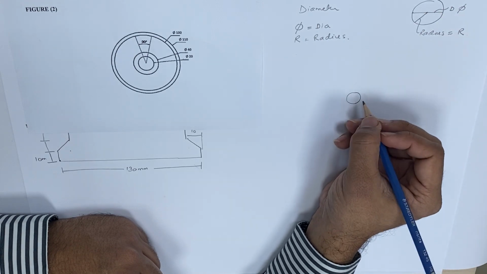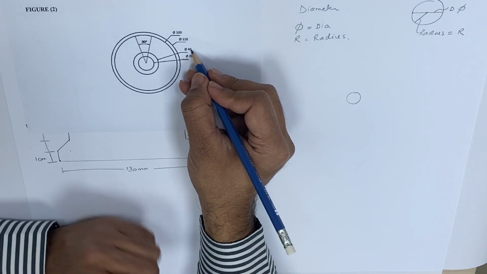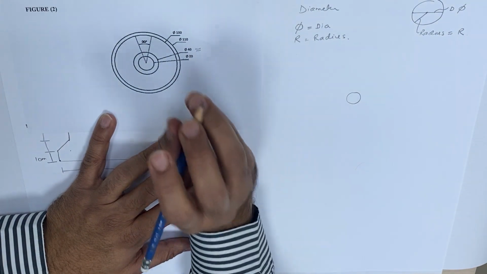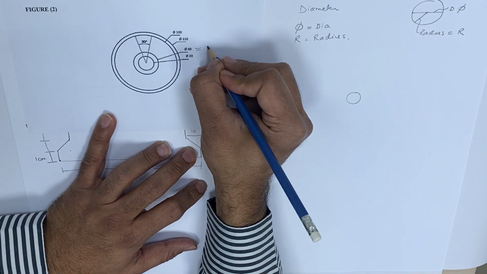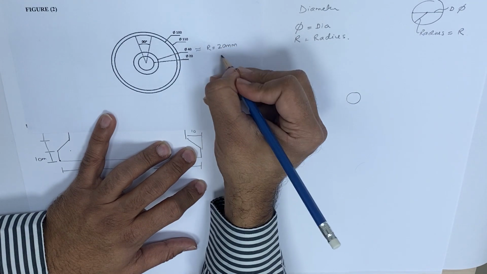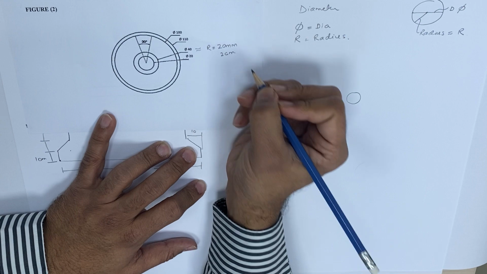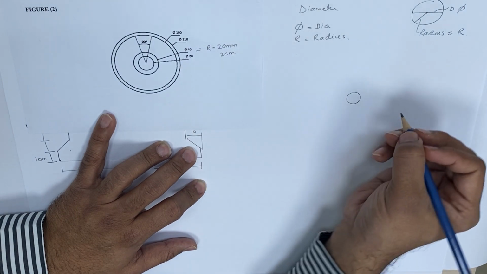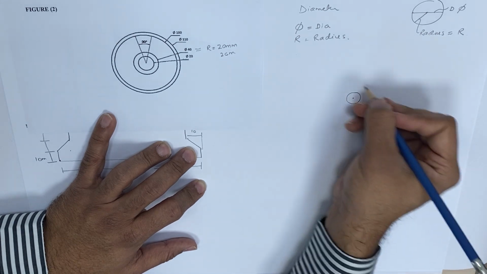Then open your compass for 40 mm. 40 mm means when dia is 40, when dia is 40, radius is 20 mm or 2 centimeter. So open your compass for 2 centimeter, put it in the center and draw another circle.